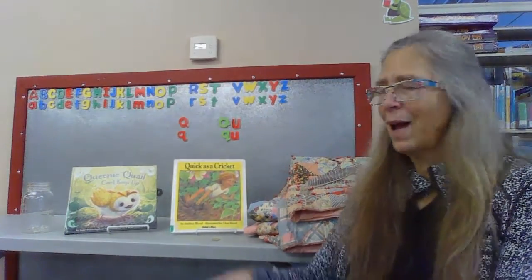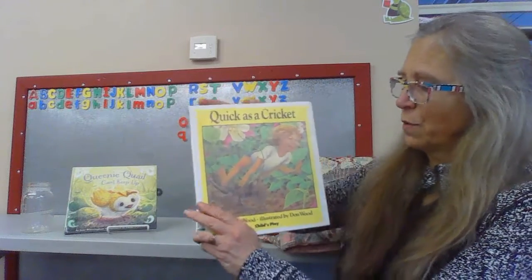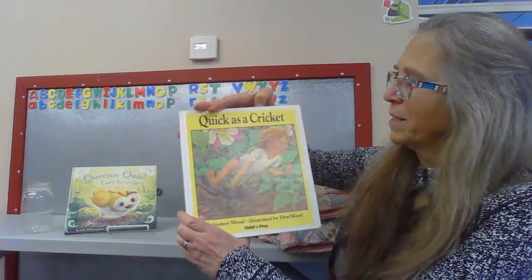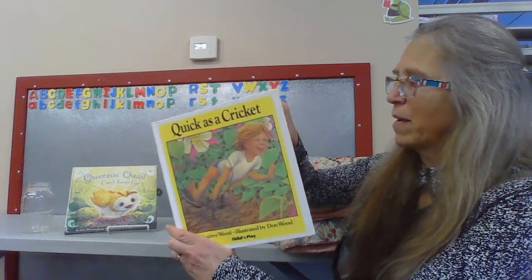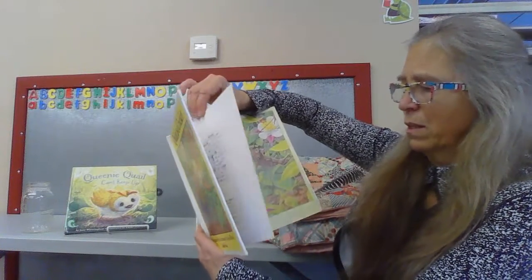Now, the first story I have, you may already know. It's called Quick as a Cricket, and this is a fun one by Audrey Wood, illustrated by Don Wood. And let's see what Quick as a Cricket is about. It might make you want to get up and move a little bit as we do these things.